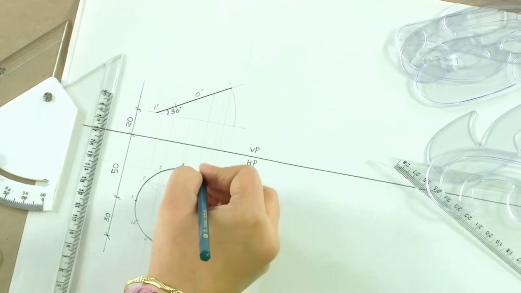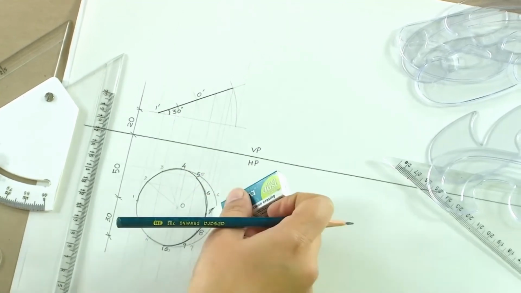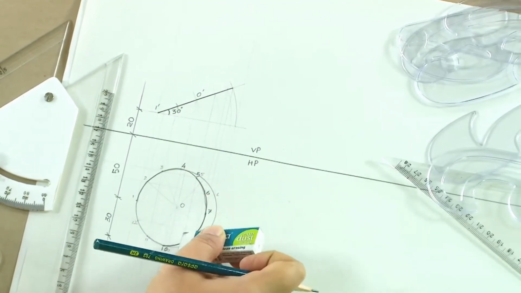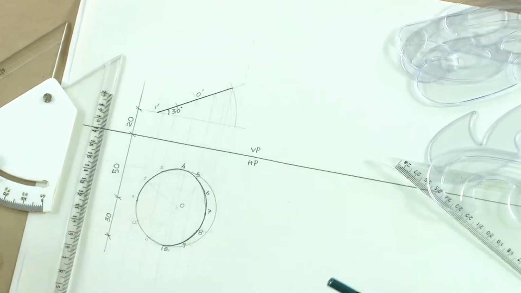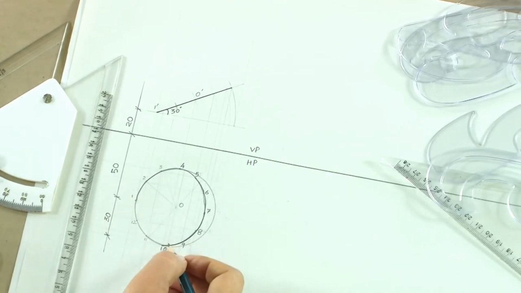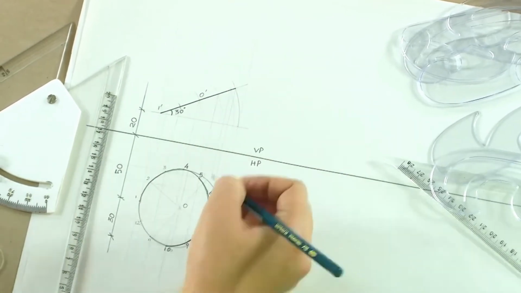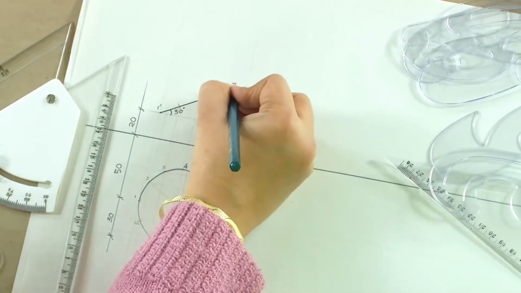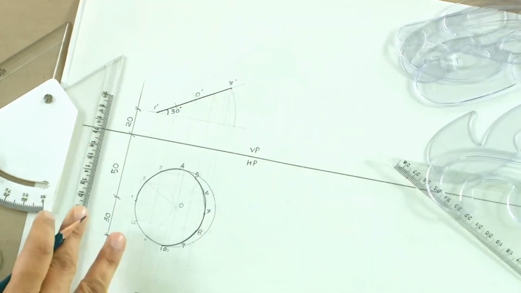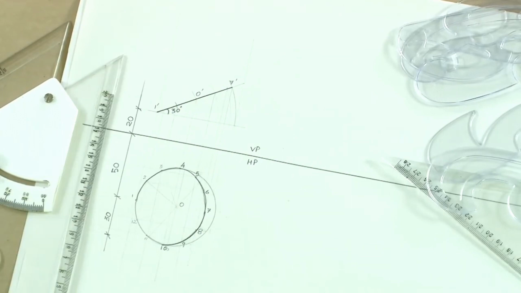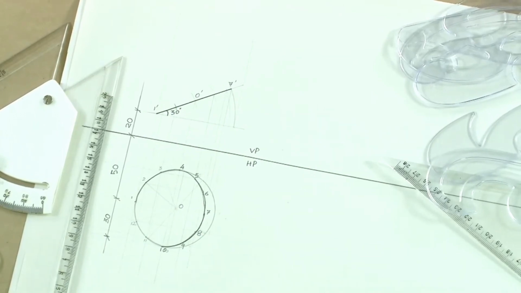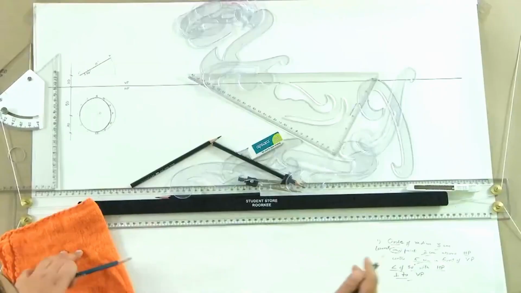Ideally, you should be erasing these numbers because they will confuse. So, either you draw them very light or you do not write them at all if you can manage without writing them, and then at the top we can just mention this 7 dash, and so it will be clear that this is how the circle is being projected. This is a circle which is inclined with HP at 30 degrees and it is perpendicular to VP.